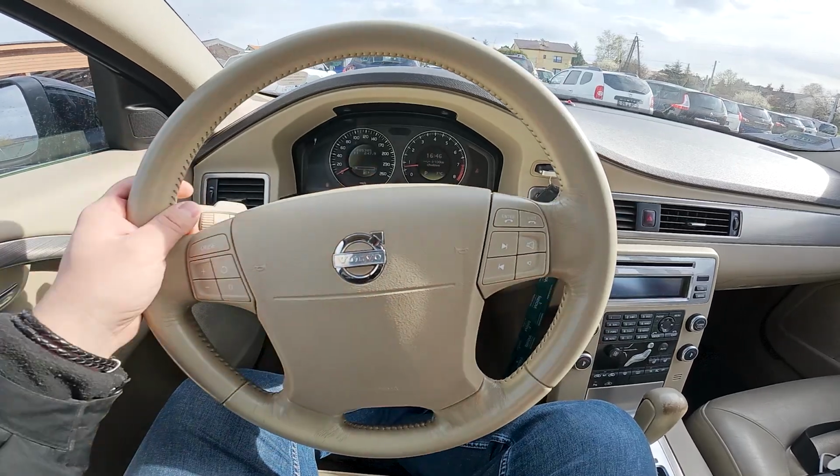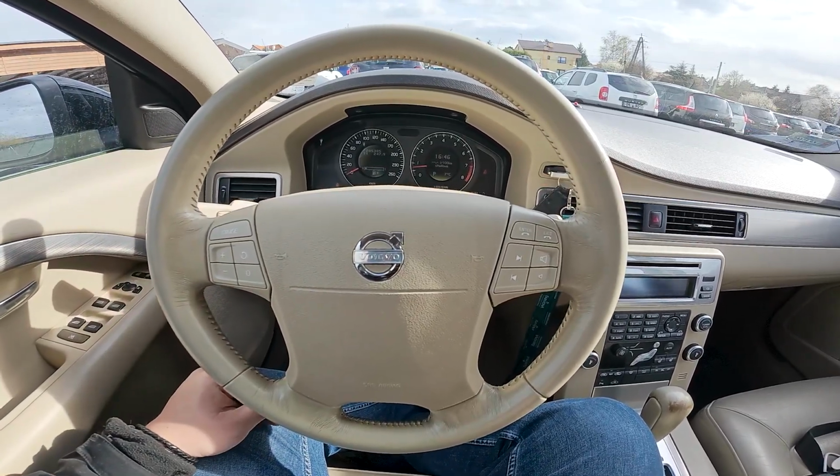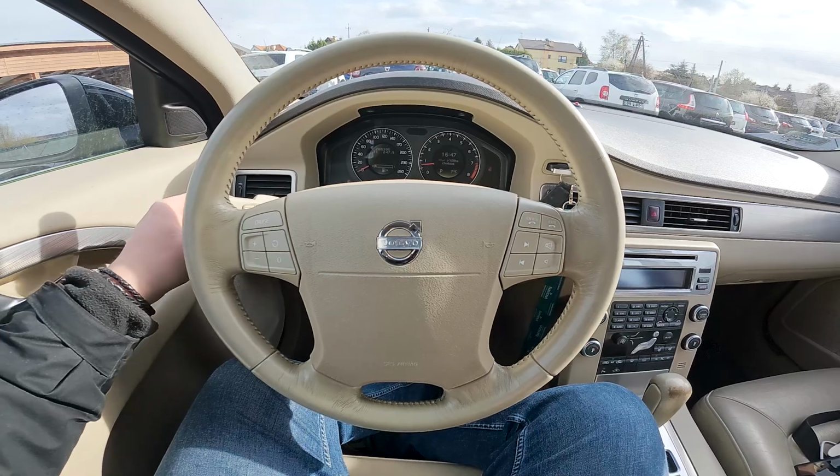Hello, today I'm in a Volvo S80. In this video I'll show you how to navigate through the instrument cluster menu.